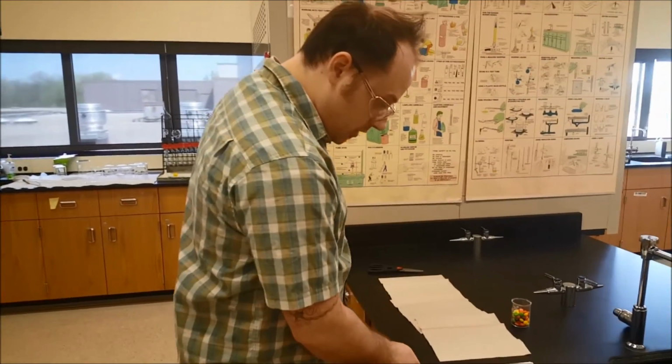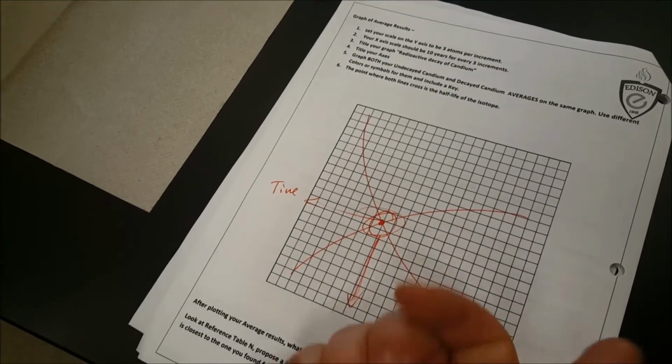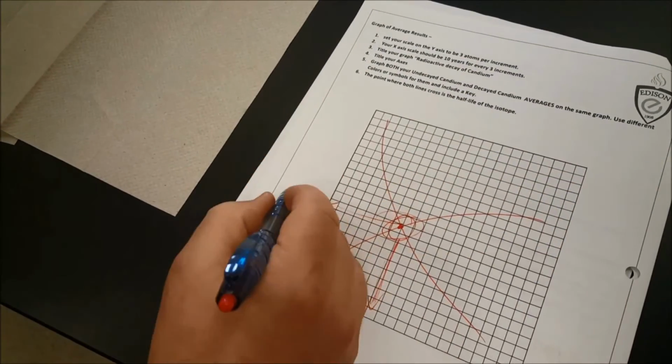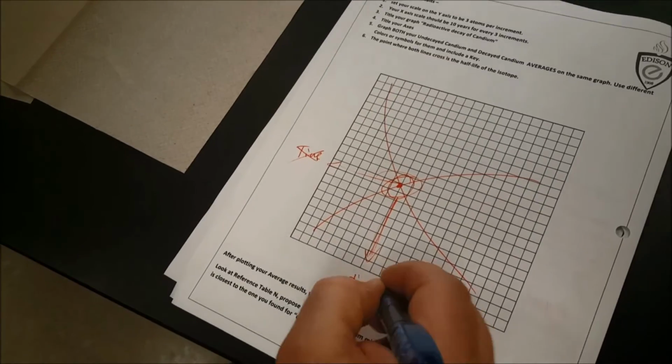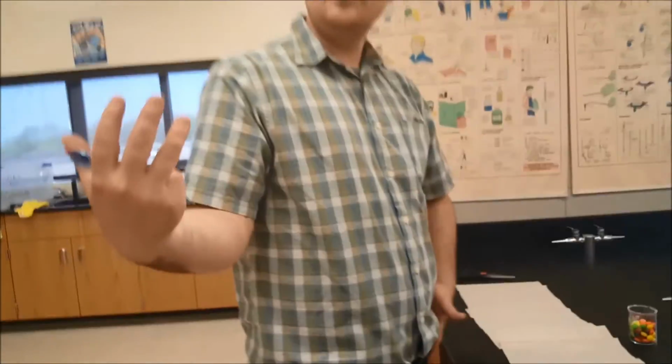Beautiful. So you're going to look at table N after you've plotted your results and propose a nuclide that candium might be based upon the given half-life. So you're going to figure out how long that half-life is. The time is not on this axis. I made a mistake. Time's going to be down here. You're going to compare it to table N. See which one's closest. Propose an identity for your theoretical element. And then you're going to go on to your CEI.